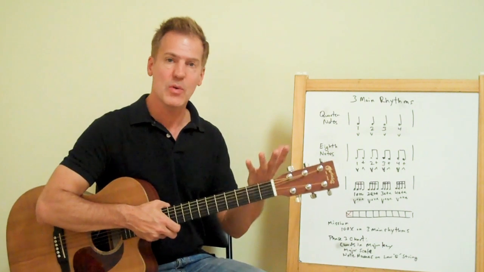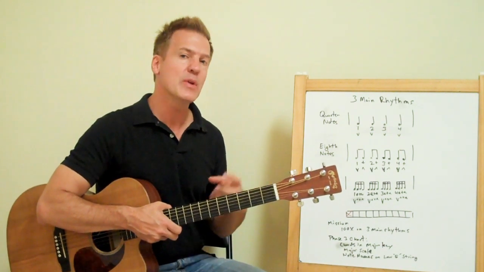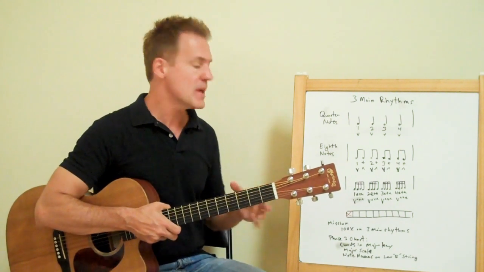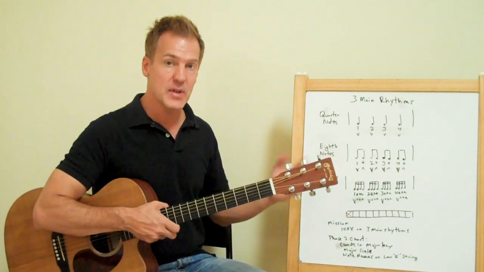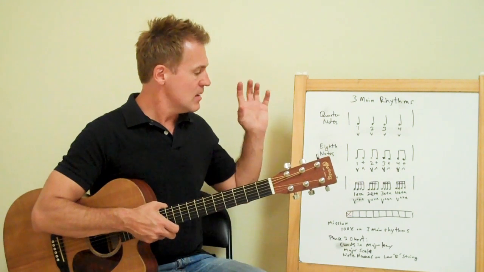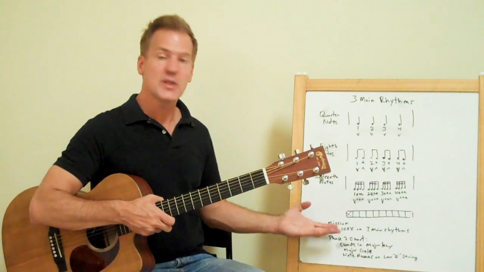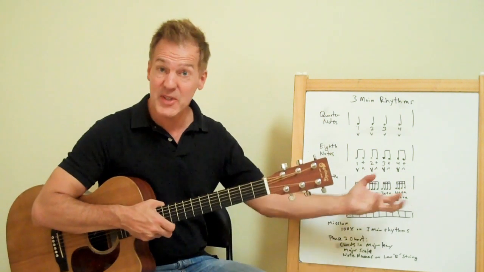You can choose a chord that your favorite chord. I wouldn't choose more than one chord just to make the focus be on the rhythm itself, and you can start adding chords in after you get your 100 repetitions done. And so your goal, their mission this week is to get 100 correct repetitions on that.